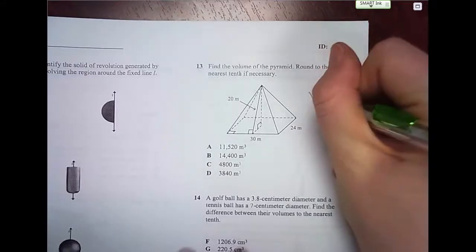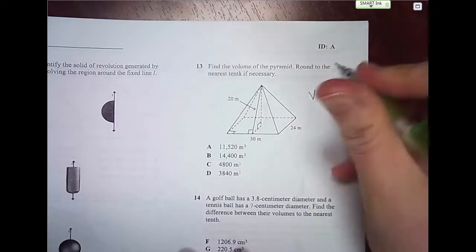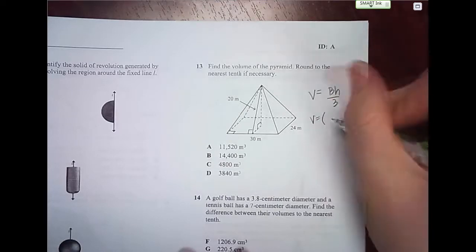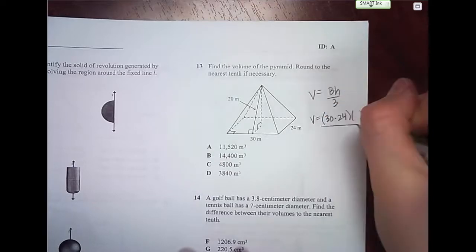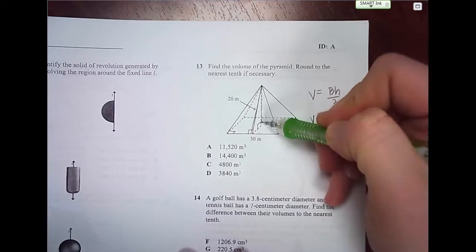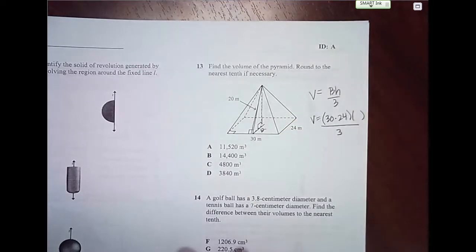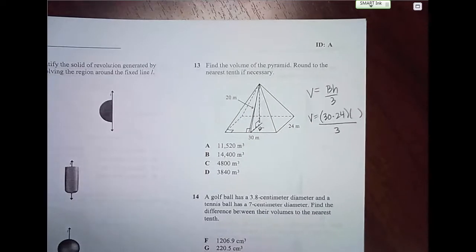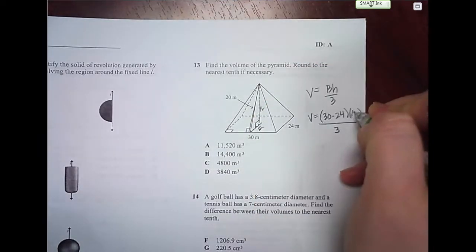So volume of a pyramid is base times height divided by 3. So the base we'll do 30 times 24. Now the height we don't know. Be careful here, they give you the slant height, we don't know the height. So we need to use Pythagorean theorem, that's 12. So again, if you want to pause it and find that height. I got the height is 16.